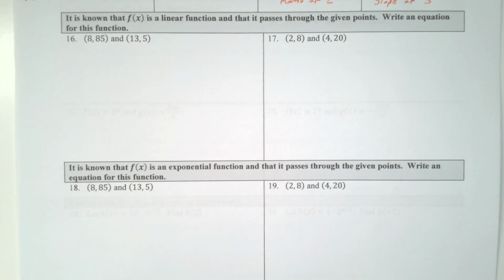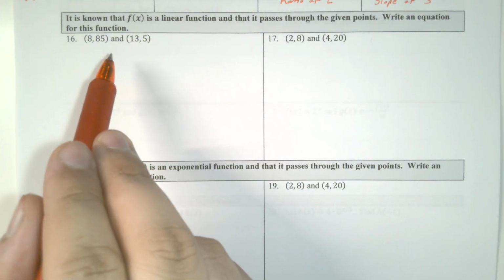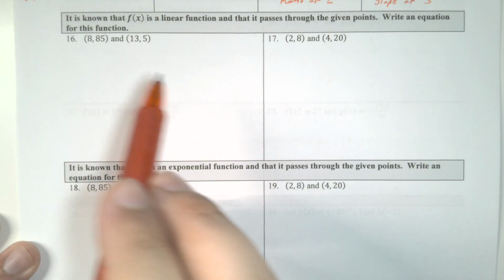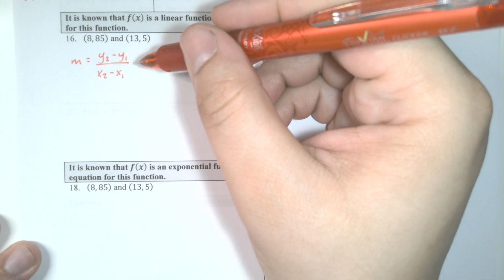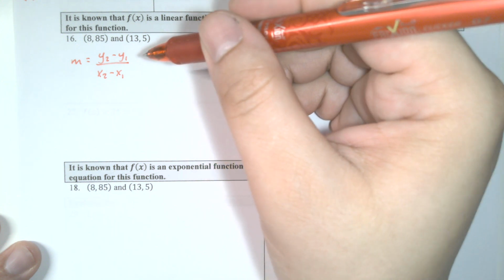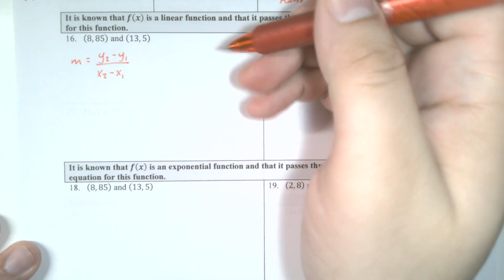All right, so let's look at number 16. We know that f of x is a linear function and it passes through the given points. We want to find an equation for this function. So if we know that a linear function connects these 2 points, we need to find the slope between them. So our slope is going to be given by y2 minus y1 divided by x2 minus x1. Need to know this formula. You should definitely have it memorized by now because this is something we've seen since Algebra 1.